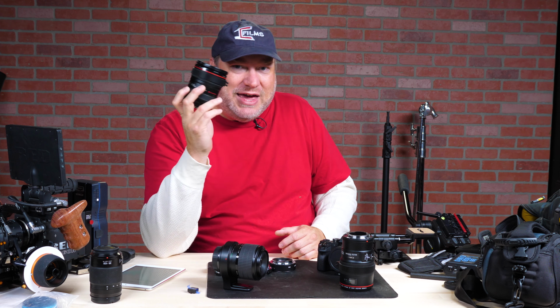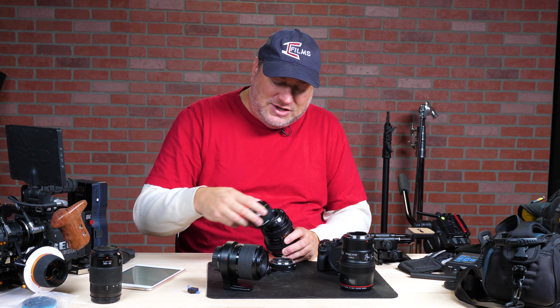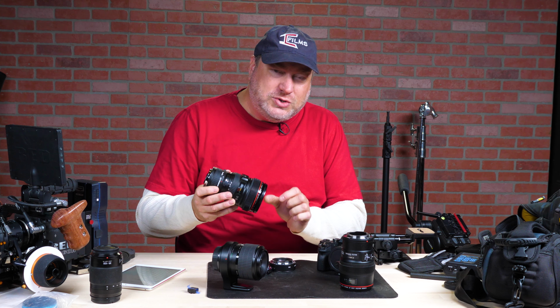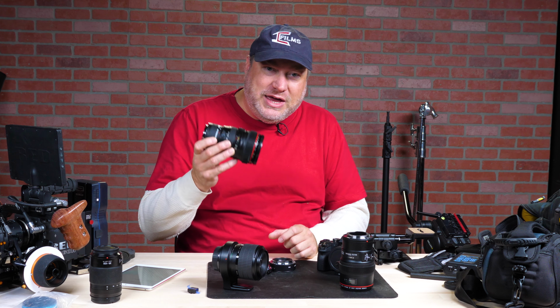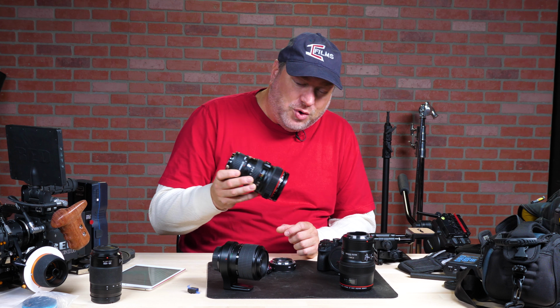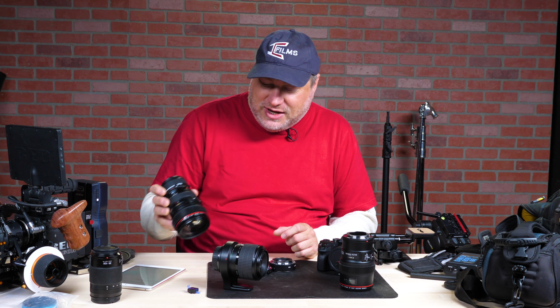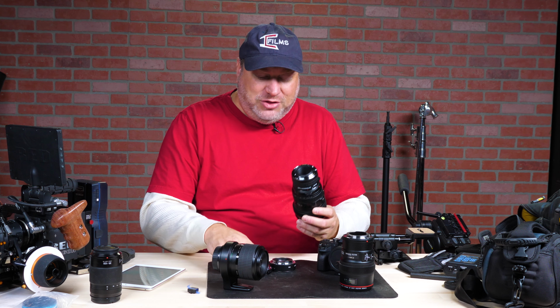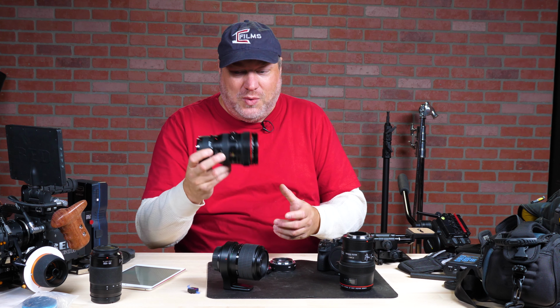So you can take this 24-105, not a 1:1 magnification, add extension tubes to it. That allows you to get a closer focus. When you get a closer focus, you've brought it closer to the object, which means it's going to be larger on the sensor. Now the math will eventually get there. You can get it to a 1:1.